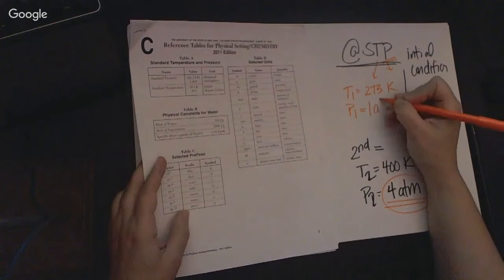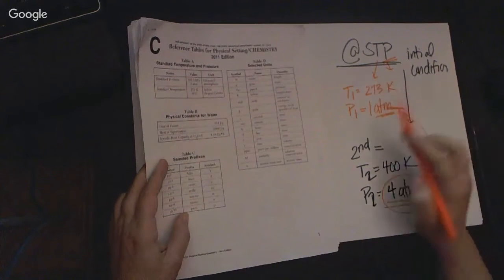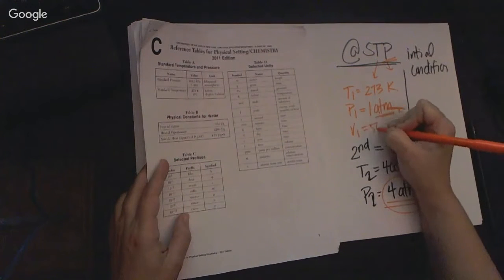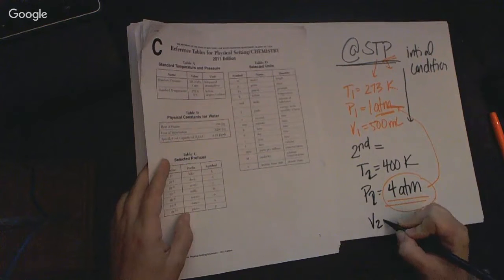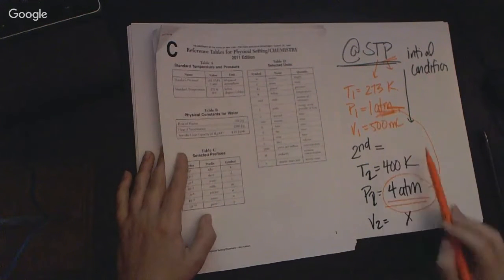Standard pressure in atmospheres would be 1 atmosphere. So let's say they tell you you're at STP and the volume was 500 milliliters, and they want you to solve for volume 2, that would be your X. We picked this particular unit because it matched.